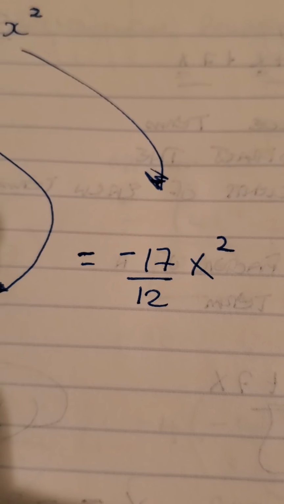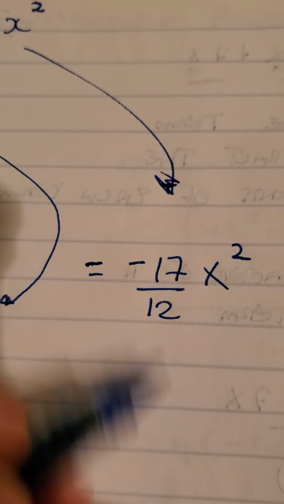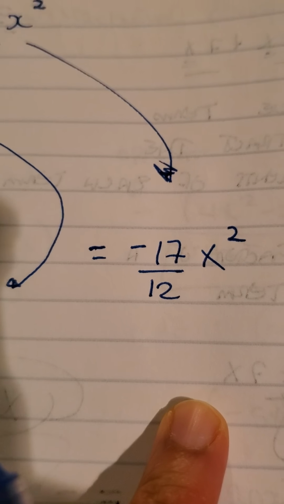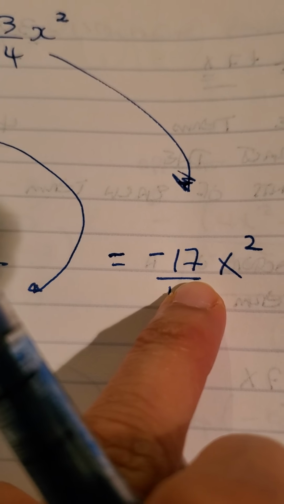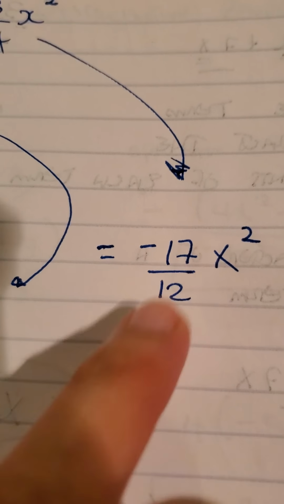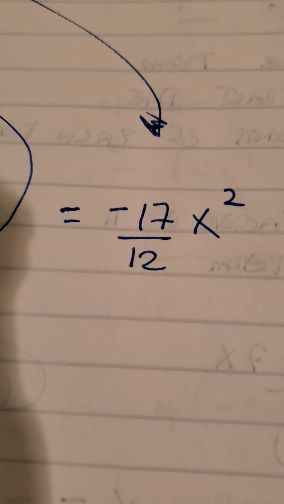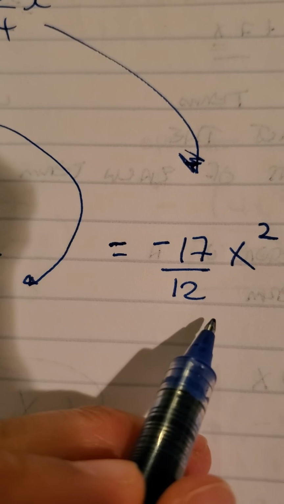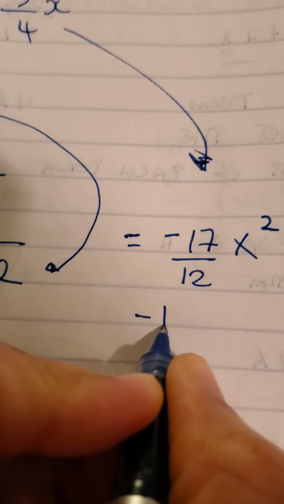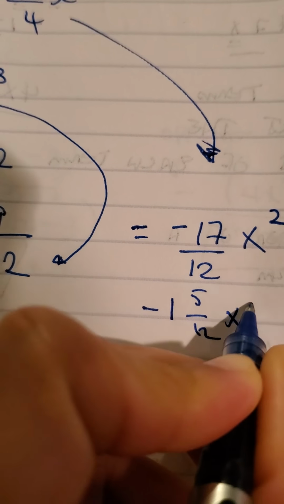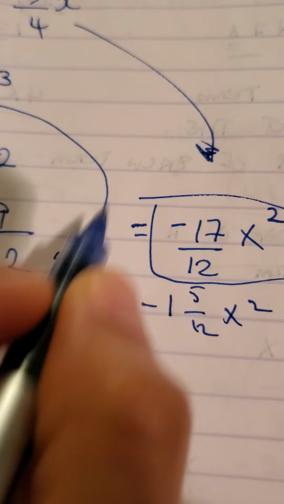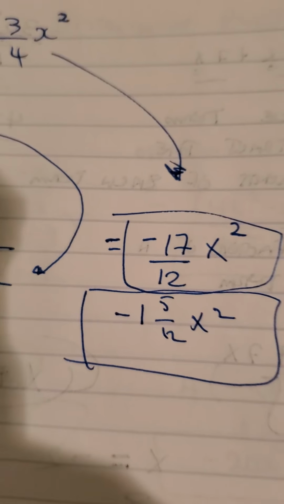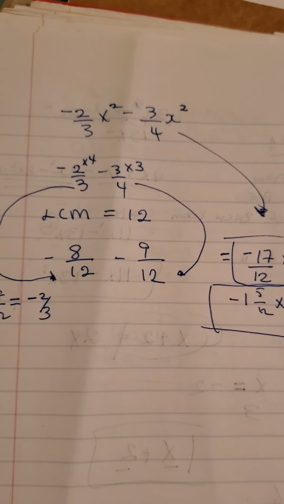Reducing a fraction is finding a common factor that you can cancel out to make your fraction smaller, right? For example, if this was 18 over 12, then yeah, they'd have a common factor of 6. But this is 17. Now, if you want to convert it into a mixed number, you could. This would actually be negative 1 and 5 over 12 x squared, right? Either answer is okay by me. All right, let's go on to the next.